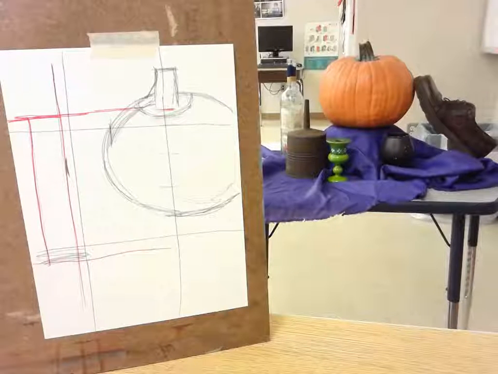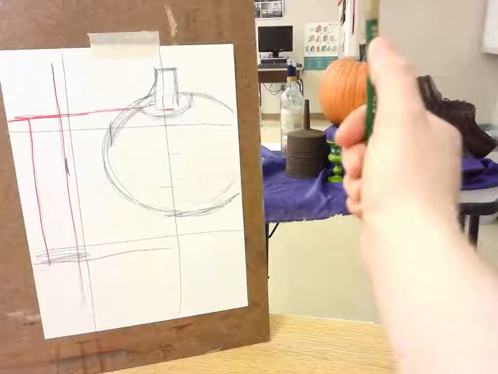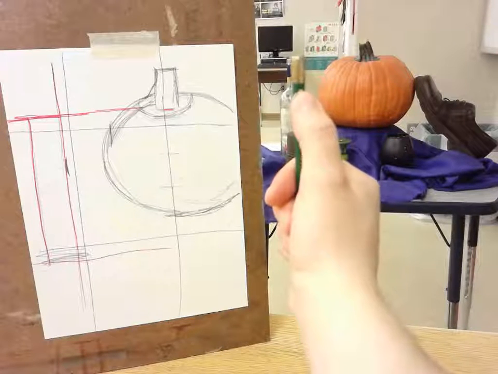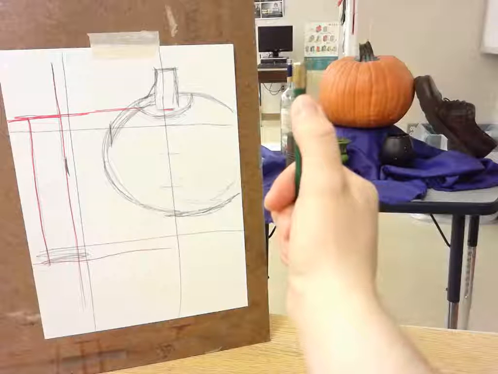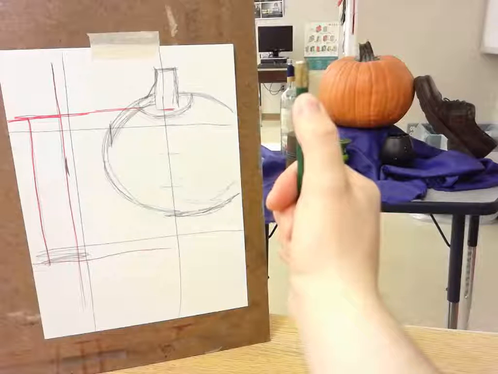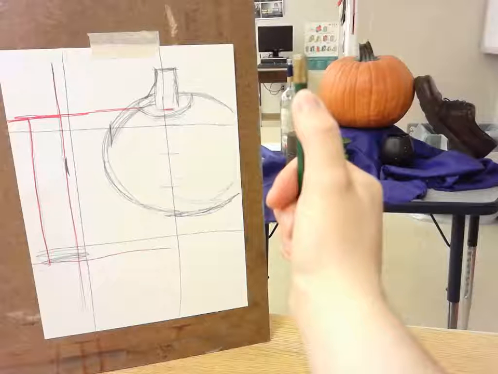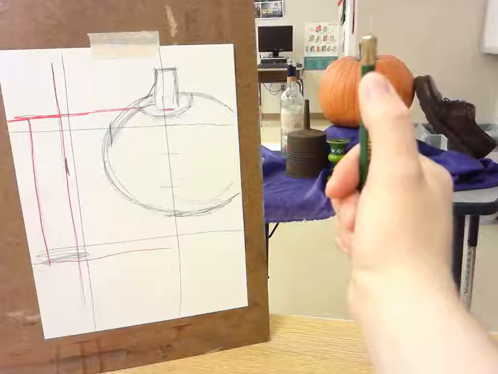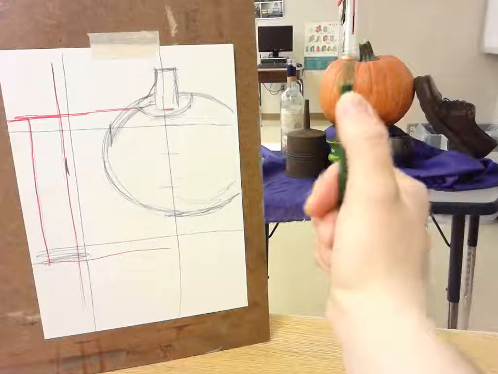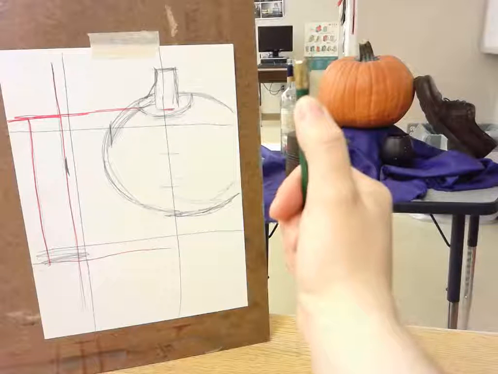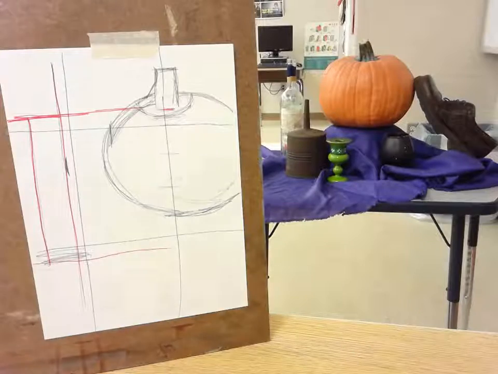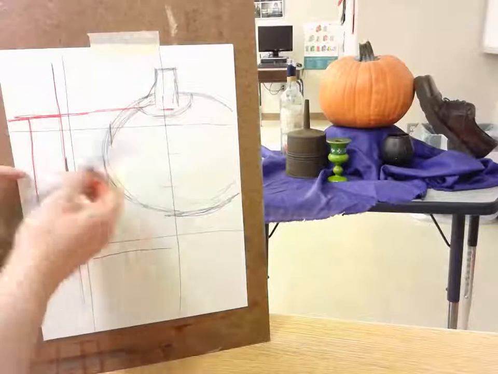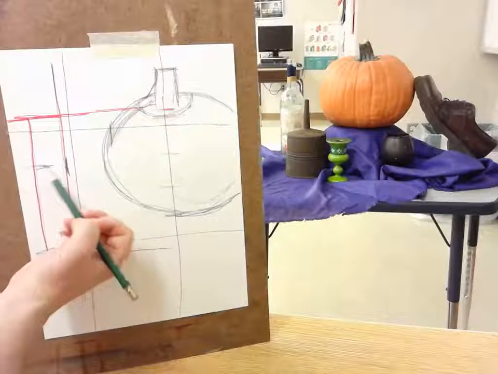Okay, now I want to figure out how big is the neck of the bottle compared to the body. So I start the metal part of the pencil all the way at the top, and I would say it's a little bit longer than the top of the pumpkin. So notice again, I keep referring back to that pumpkin. So the neck of the bottle is a little bit longer than the top of the pumpkin, to about here.